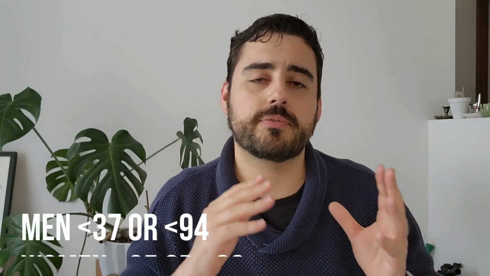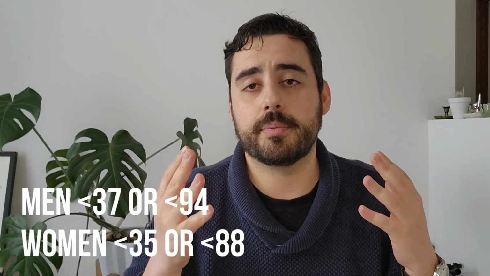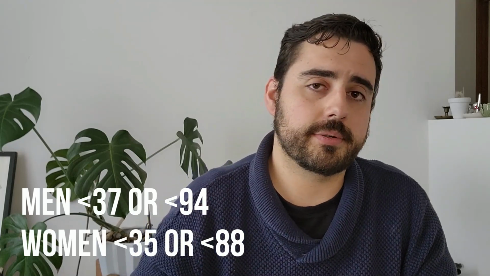That's also why one of the key measurements in a patient with diabetes is the abdominal circumference, because the greater the abdominal circumference, the greater the abdominal fat we have, and the greater the abdominal fat, the greater the insulin resistance that we'll find in that patient. That's why we have to keep our abdomen below 37 inches for men and approximately 35 inches for women in our medical checkups, or 94 centimeters and 88 centimeters.